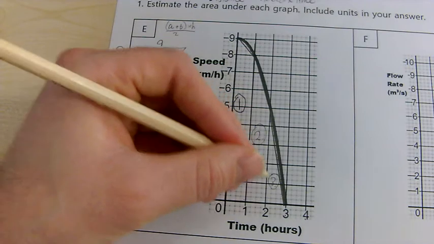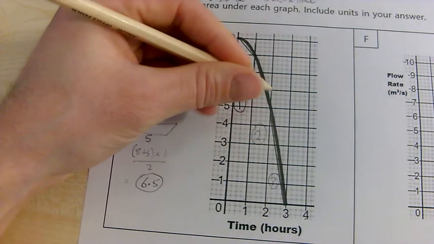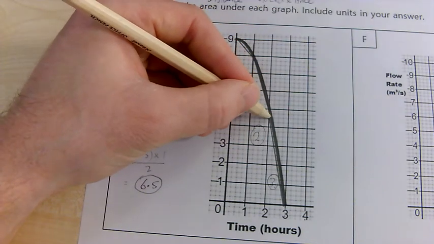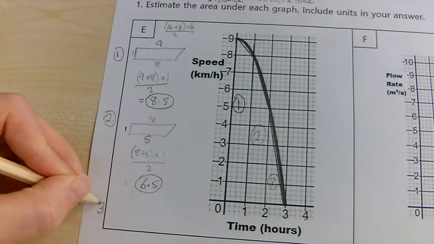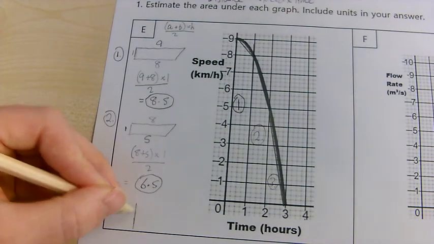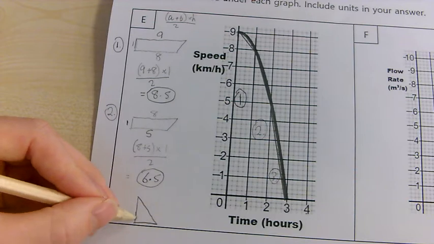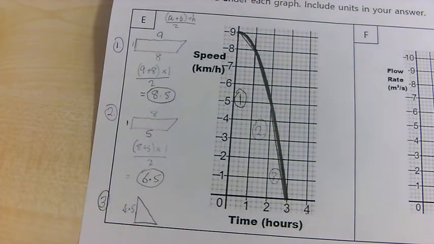And our height for shape 3, I think we're going to be as accurate as possible with this one. We're going from 0 up to, this is roughly, I'm going to go with 4.5. So 0 up to 4.5. So this triangle, there's our 0, we're going up to 4.5, so that's a 4.5 length.